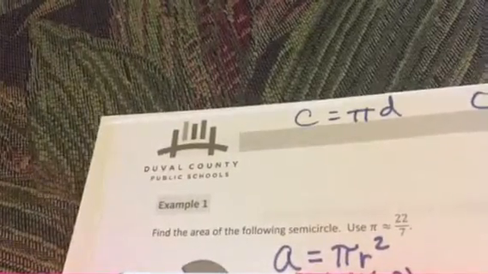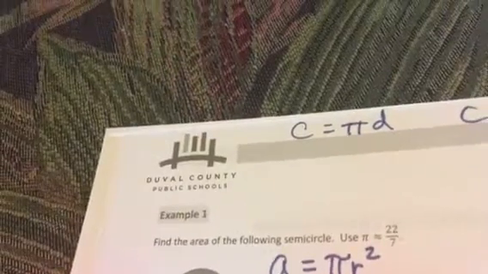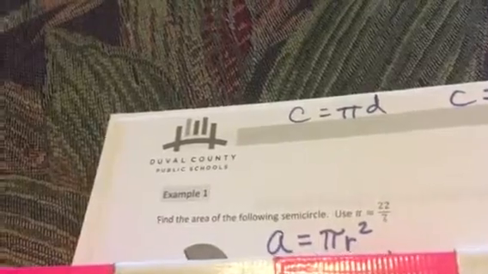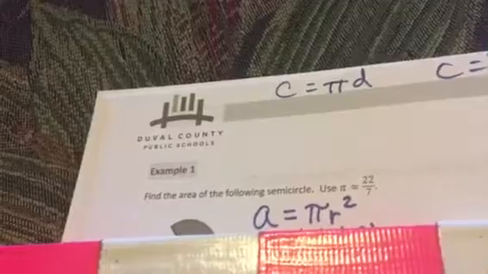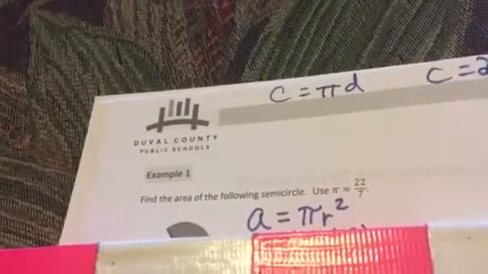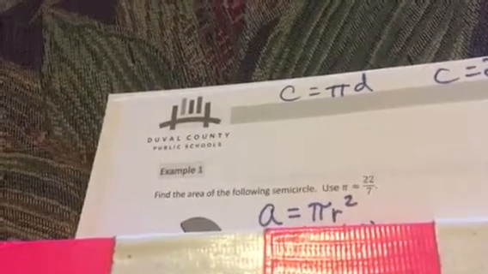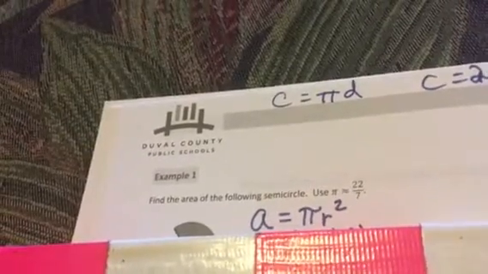It says find the area of the following semicircle. Use pi equals 22/7. We're going to go fast. You should already know how to do this. The only thing that's going to be different is at the end of the problem, we're going to do something a little different, okay? Write the formula. Instead of the pi symbol, what am I going to put? Look in the problem. Does it say 3.14? No. You're going to use 22/7 instead. So next row. Instead of the pi, put 22/7.